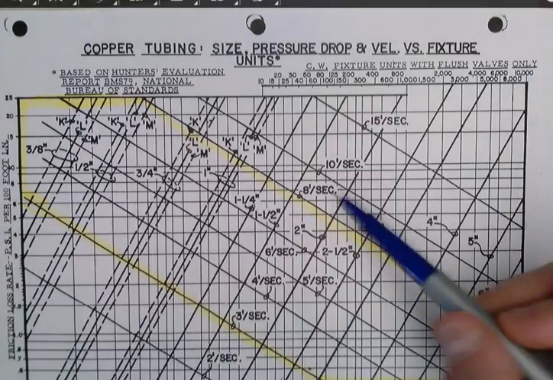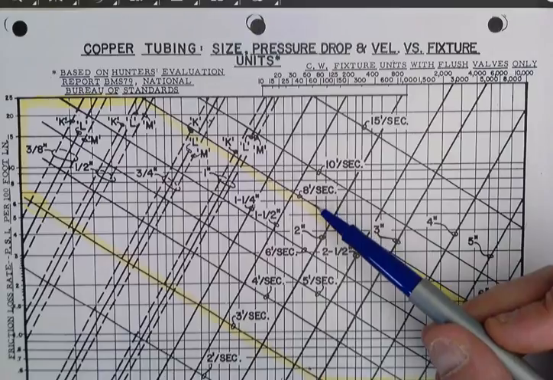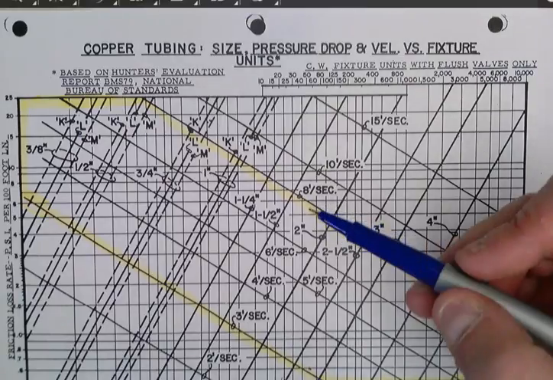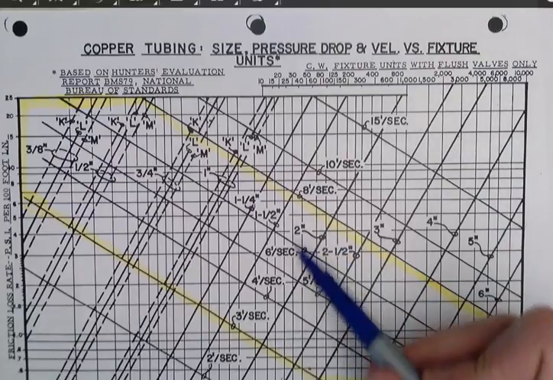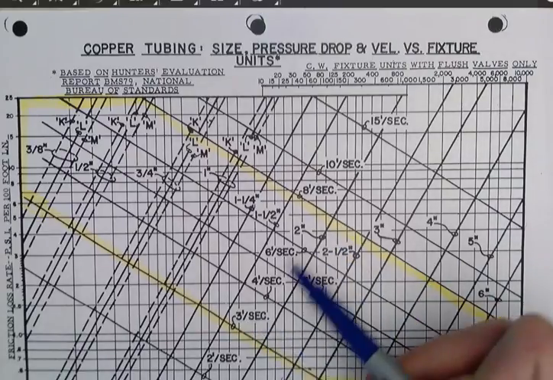We really don't want to go above 8 feet per second if we don't have to. You start to get pipe erosion, you start to get water hammer, noisy pipes. So we want to stay down below 8 feet per second and above 3 feet per second, somewhere in this range.